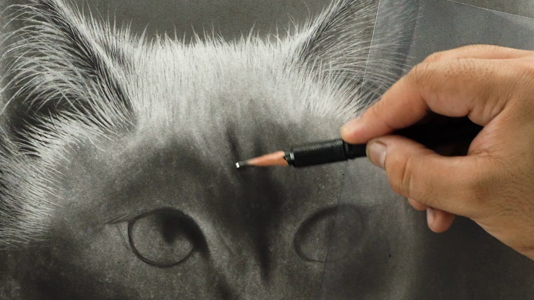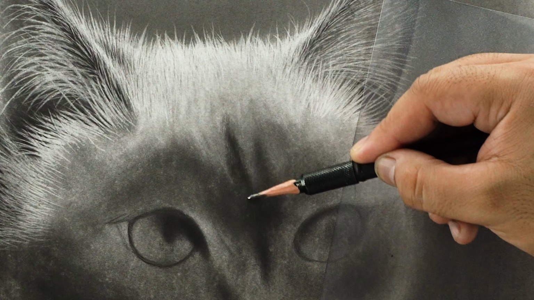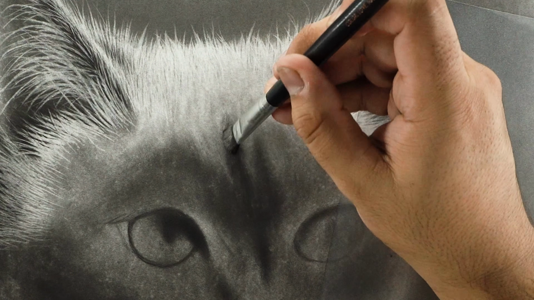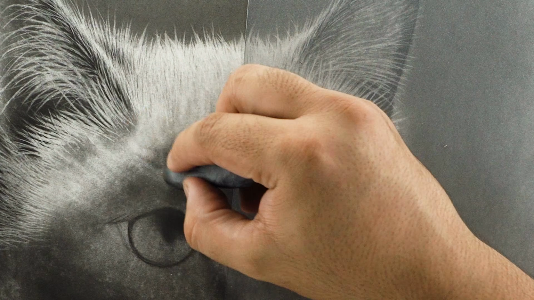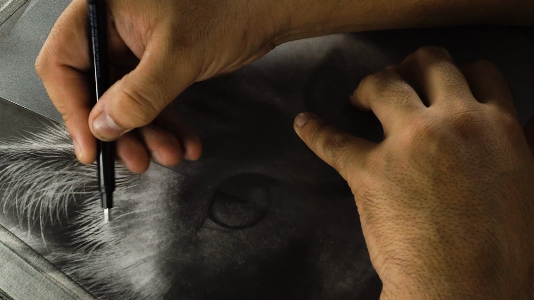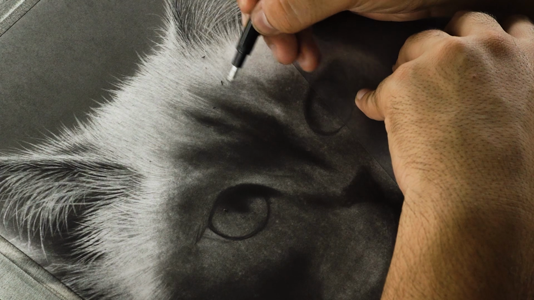I accidentally added highlights over the darker area, so I'm adjusting it by adding depth to it using my 8B pencil, and I will blend it later on. Keep on tapping the eraser until the required highlights are achieved. Now when the base highlights are done, grab your mono zero eraser and start flicking it in one go.